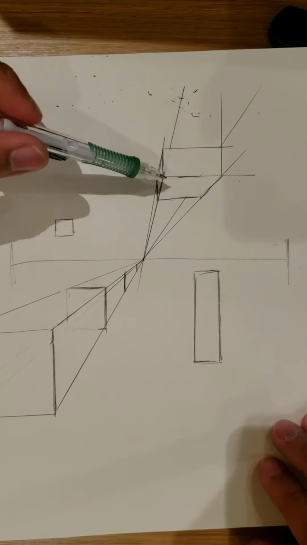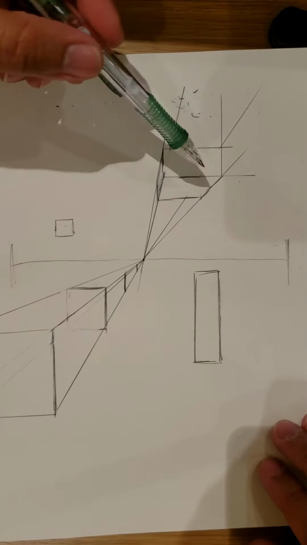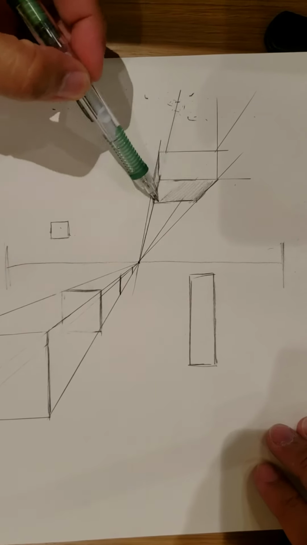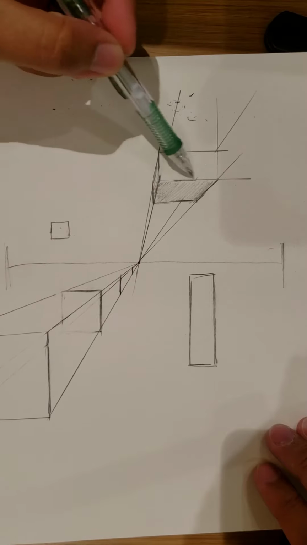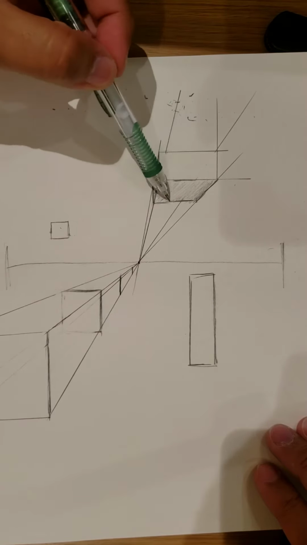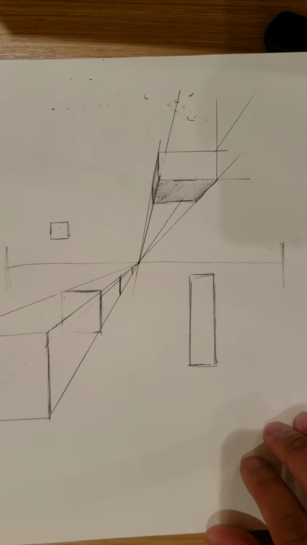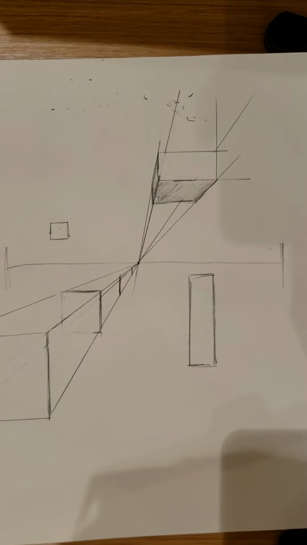Just like that. Put a little bit of shading, darker on the bottom if you want. So give it a shot. Hopefully that helps. Let me know what you think.